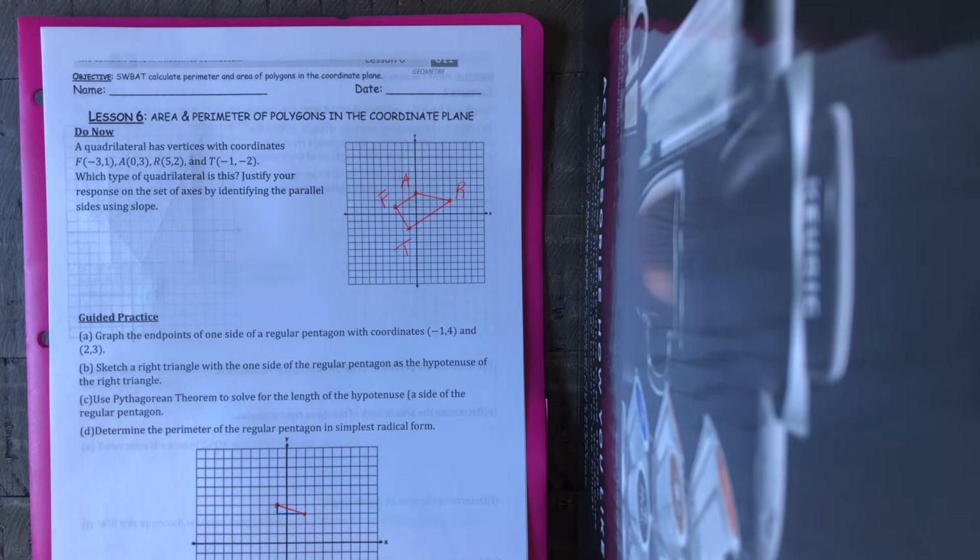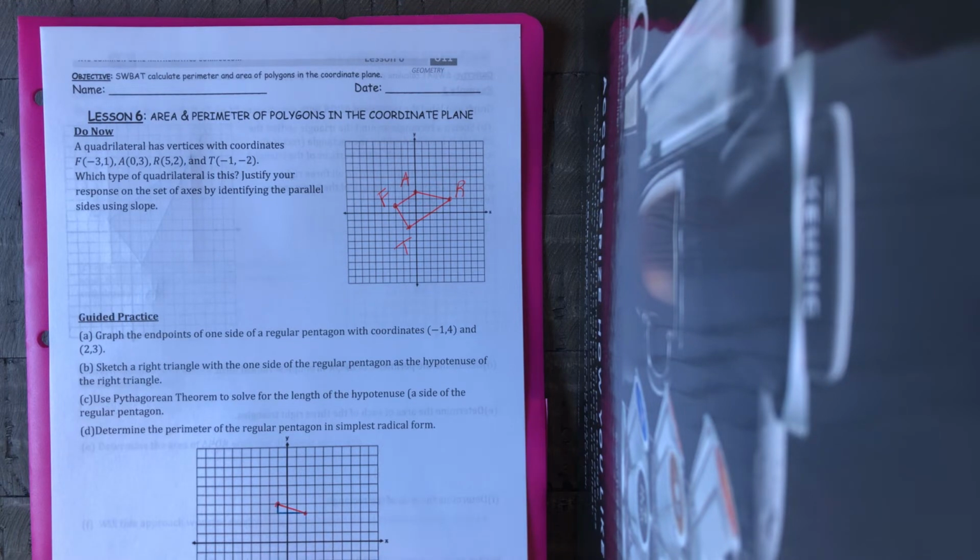Okay, moving on. So if it says what type of quadrilateral is this, if you think back to lesson 5, which was right before this, it gives you all of the strategies that you should use to determine what shape it is that you're looking at. So just by looking at the graph, it looks to me like it's going to be a trapezoid. So I just tested that theory by looking at slope to start.